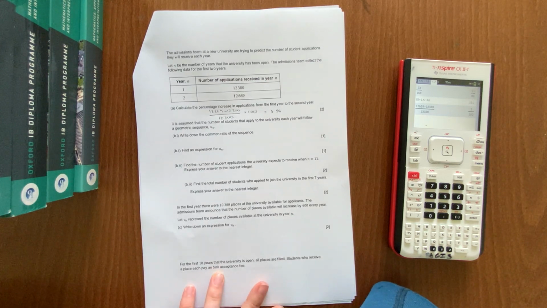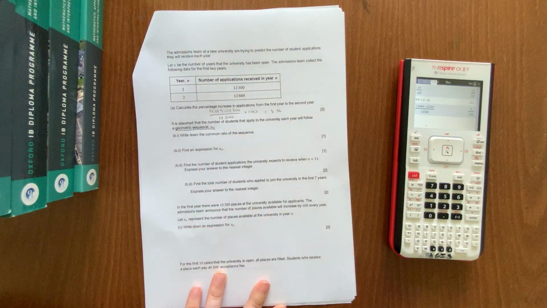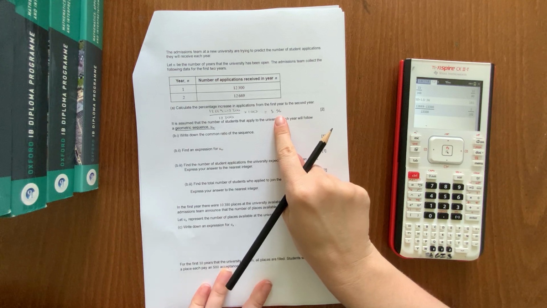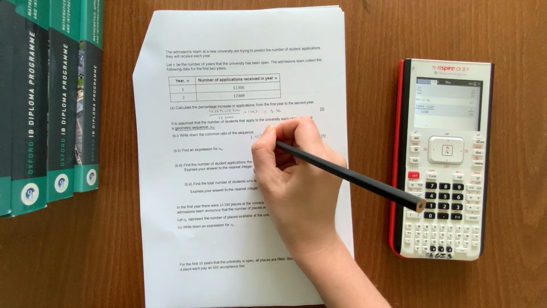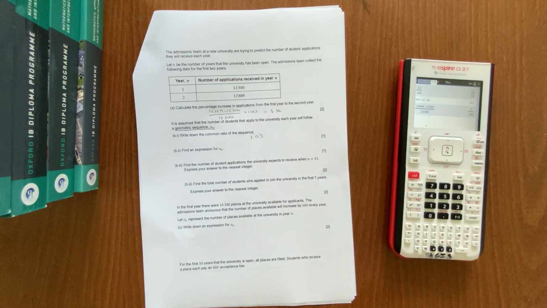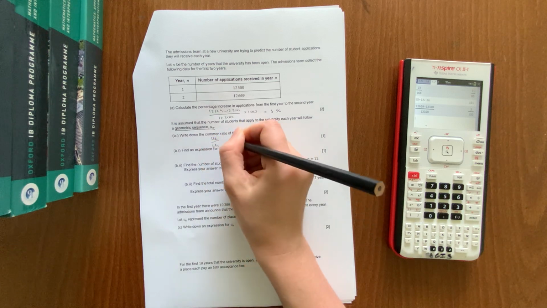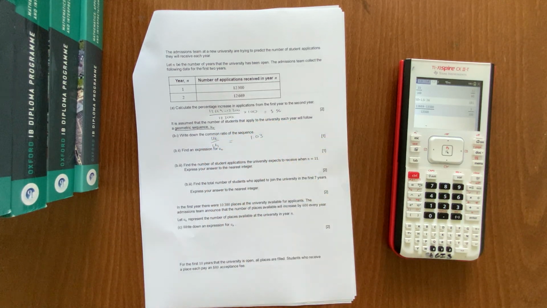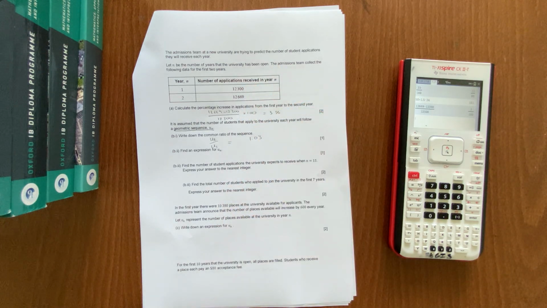It then says it's assumed that the number of students that apply to the university each year will follow a geometric sequence. Write down the common ratio of the sequence. There's 2 ways to do this. One is if we know it's a 3% increase, you might just already know that the answer is 1.03 as our common ratio. Or if you're not sure, you can do U2 divided by U1, which will also give you 1.03. So this number divided by this number.